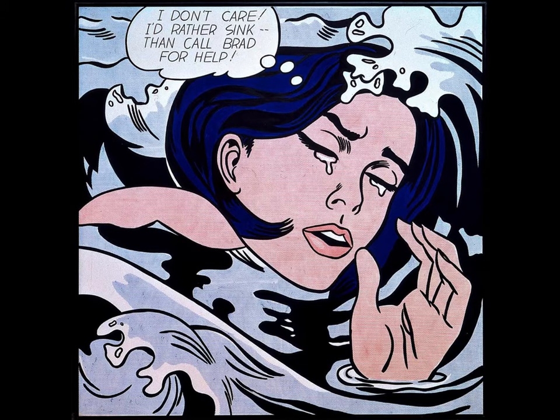This is a Roy Lichtenstein painting, Drowning Girl, from 1963. And this particular artwork is complementary. We've got the blue in the hair, and her skin tone is orange. A Caucasian skin tone is created mixing orange and white.